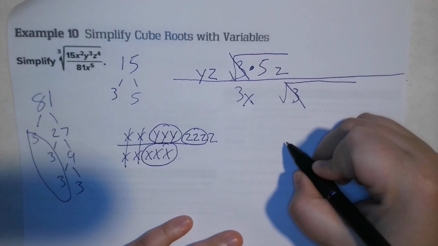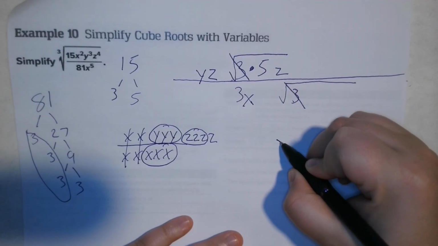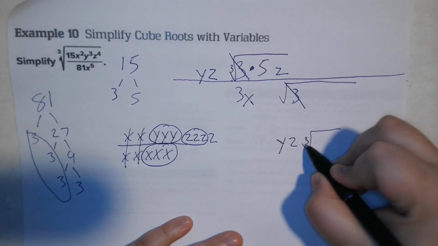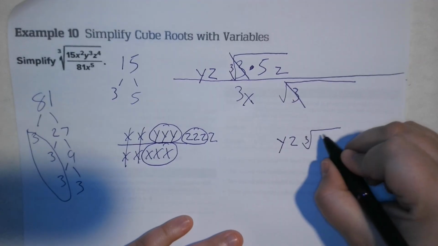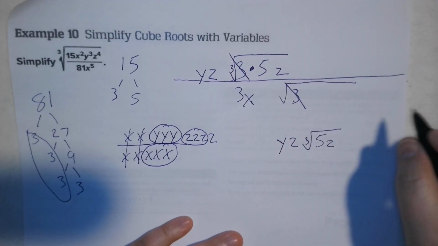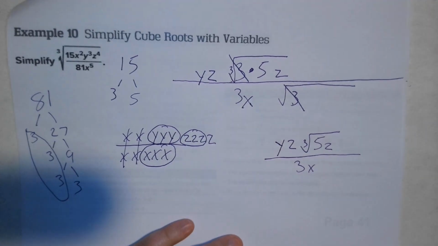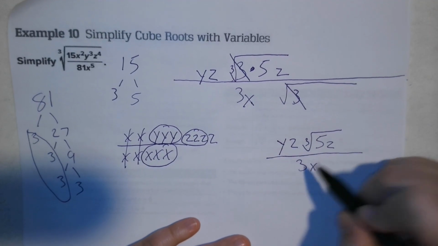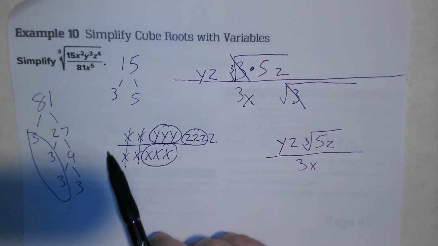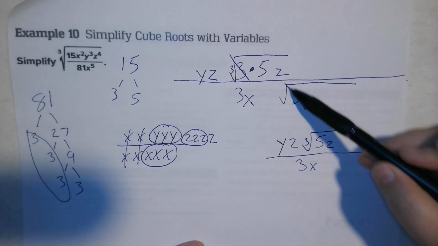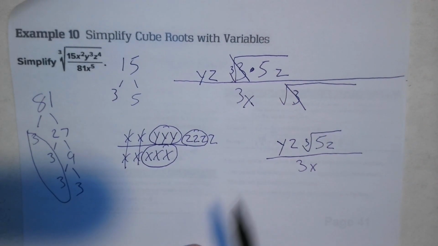I'm left with y, z, and then I have a cube root. Remember that has a 3 there. There's a 5z left there. But that's just the top. On the bottom, I have, excuse me, I'm so sorry, 3x. Okay, so I had to figure these out and put them, and then I had to cancel even more out to get my final answer.